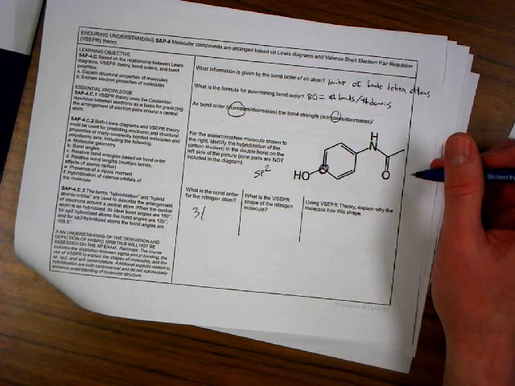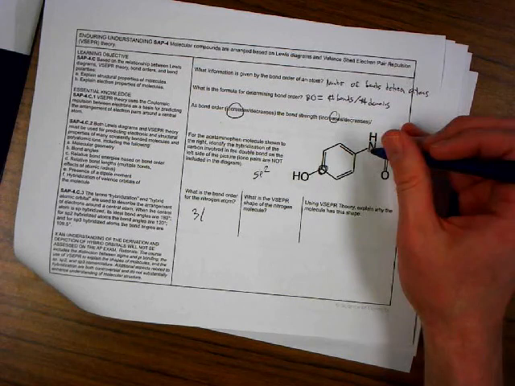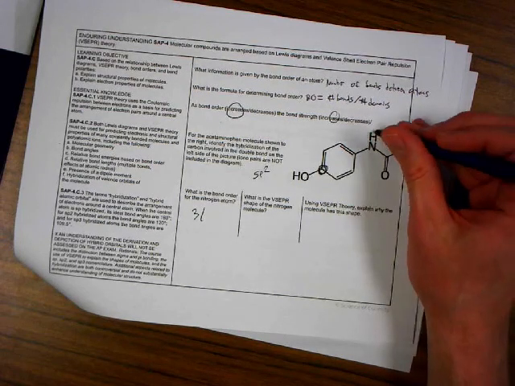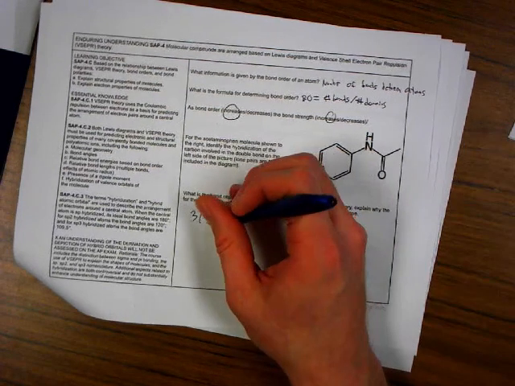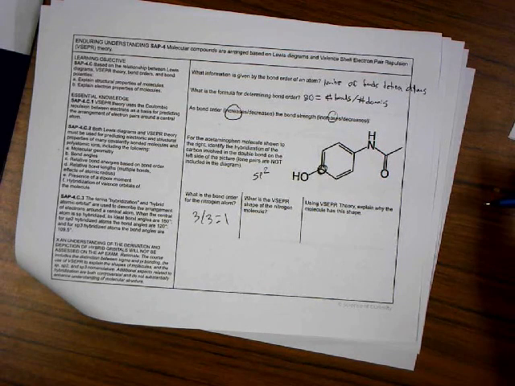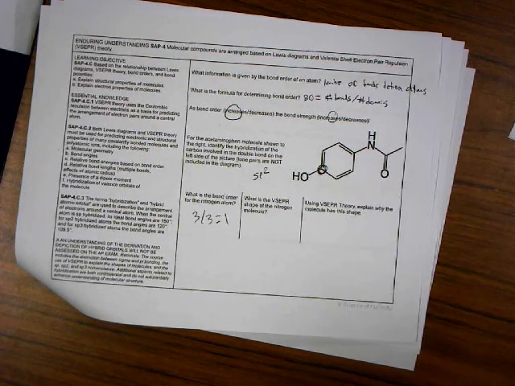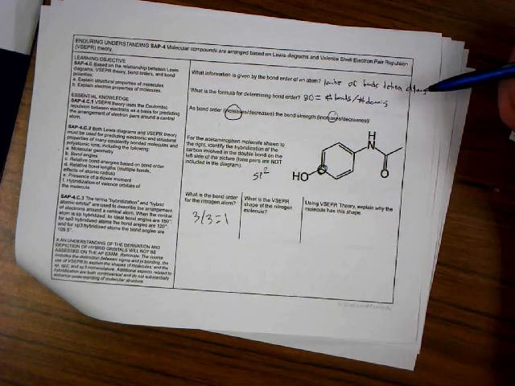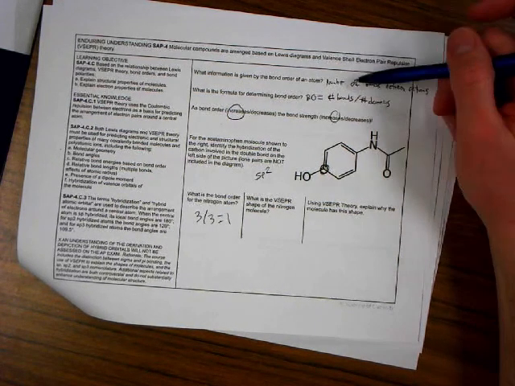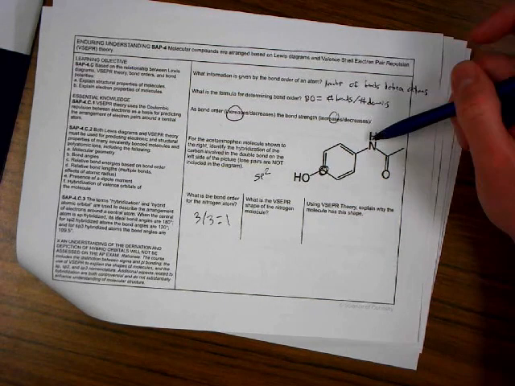SP2, bada boom, bada bing. What is the bond order for the nitrogen atom? Nitrogen has how many domains? 3. 1, 2, 3. Agreed? Where are you seeing domains? Nitrogen has 3 possible places it can bond. Right. 1, 2, 3. How many things are connected? 1, 2, 3. 3 divided by 3 is 1. That's bond order. That's it.